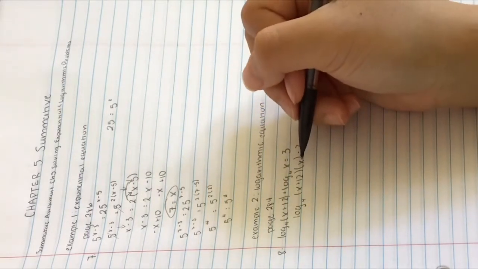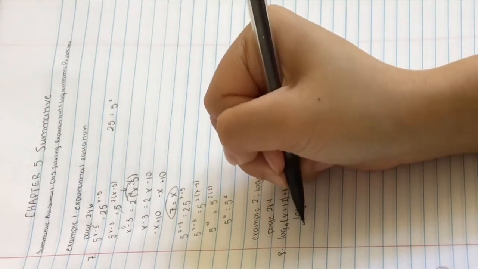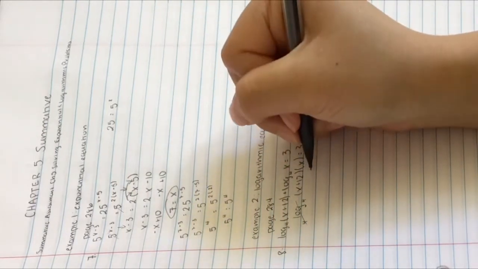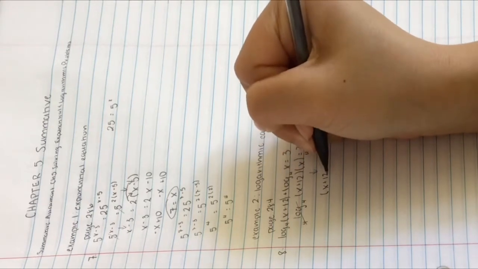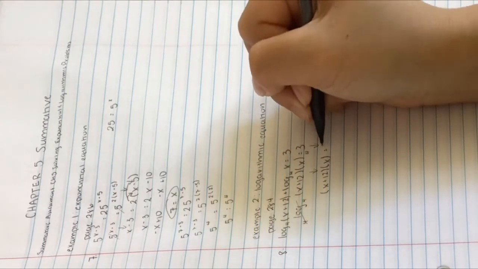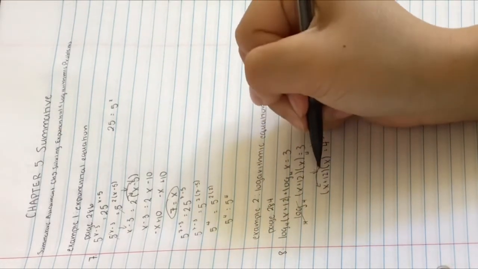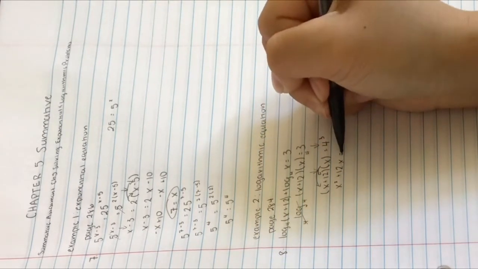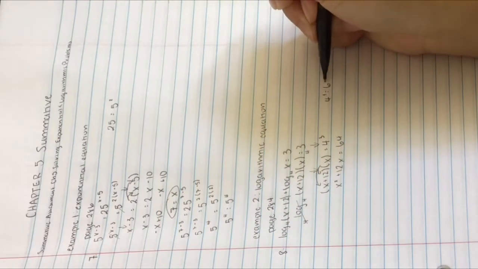From here, we're going to try and get rid of the log. So I'm going to do 4 to the power, and that gets rid of the log here. I'm going to bring this down, so it's going to be x plus 12 times x equals 4 to the power of 3. From here, I'm going to distribute the x. So it's going to be x squared plus 12x equals 64, since 4 cubed equals 64.